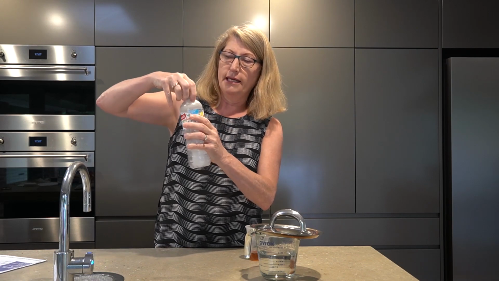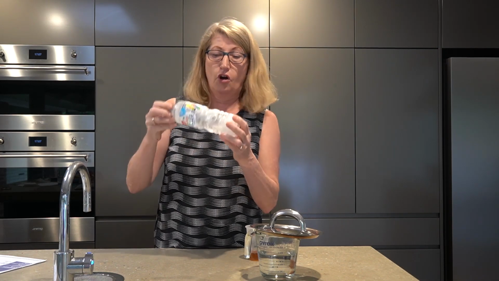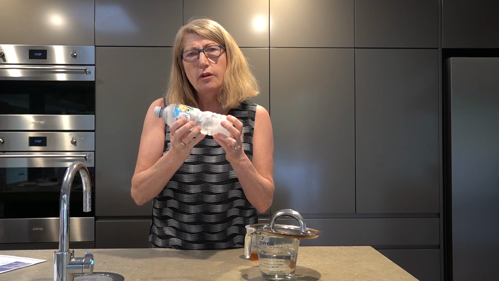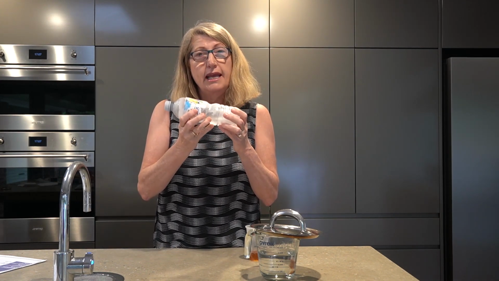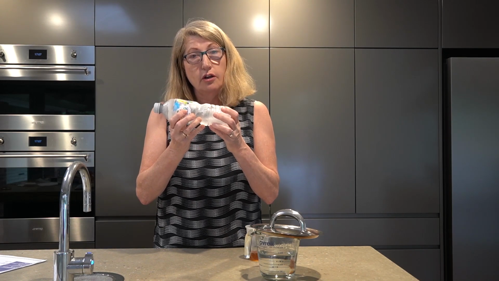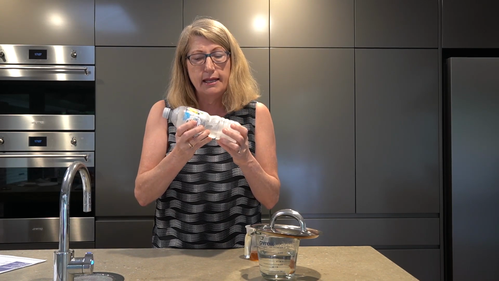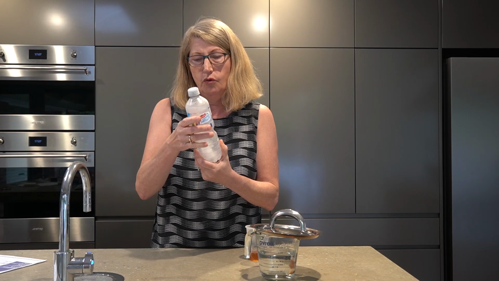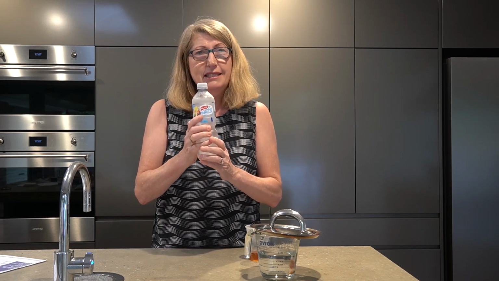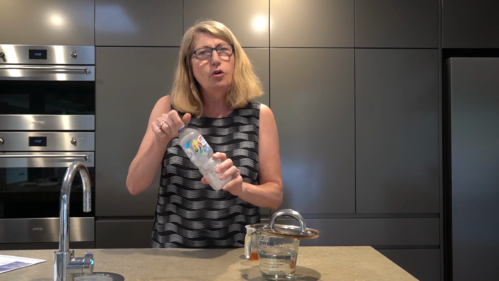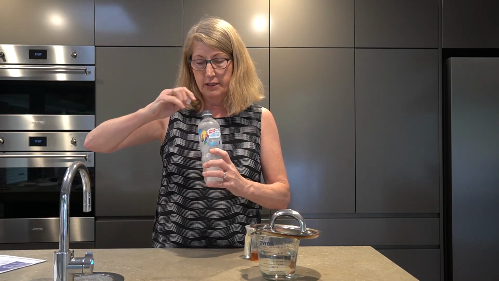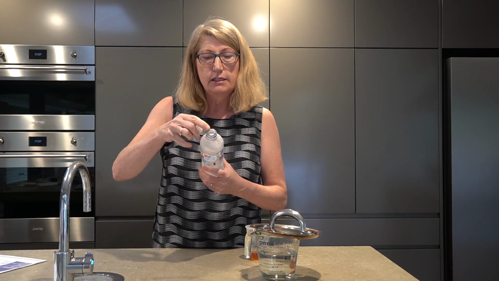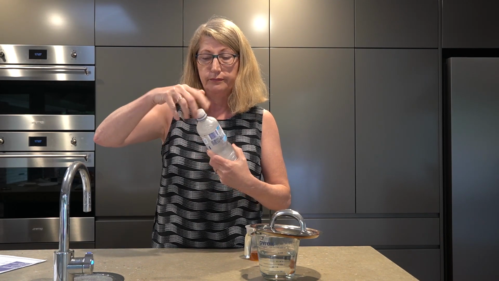Now, right now, I can see that water is frozen hard. But not only is it frozen, it's expanded. So when a liquid changes to a solid like water, it actually expands. So you have to be very, very careful. This bottle was made of plastic, so it's not too bad. But what could happen if the bottle was made of glass? Let's have a look how far it's gone. There's a little bit of space there, so there's still a little bit of room to move.